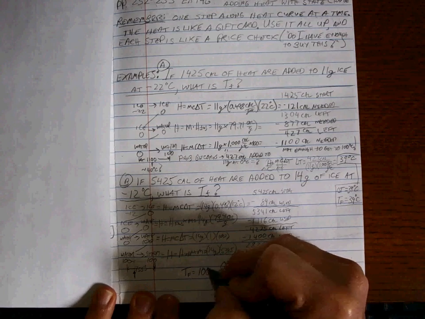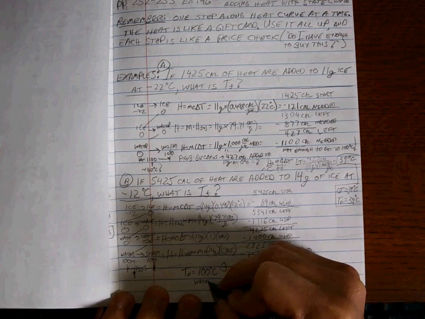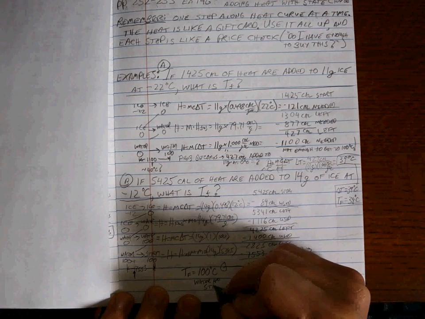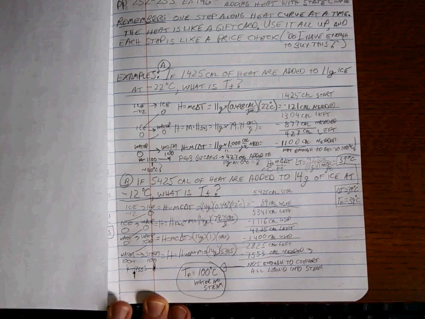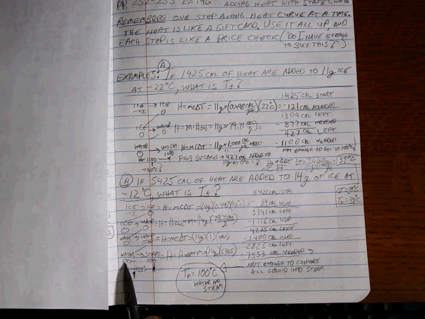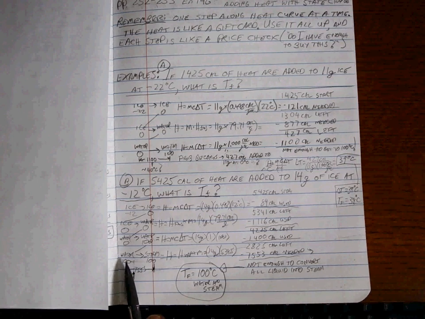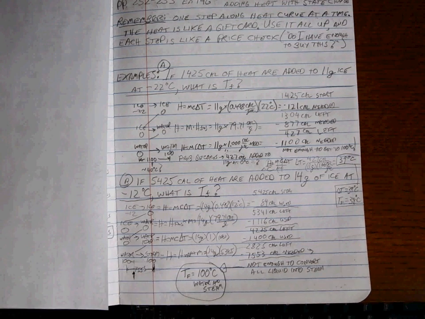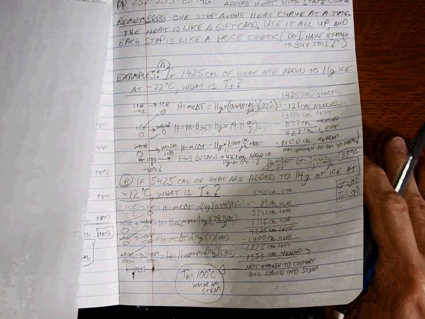It's going to be 100. A combination of water and steam. Everybody with me on that? You converted some of the water into steam, but you ran out of heat to get it all to convert. Alright? That's the deal on that one. Okay, good.